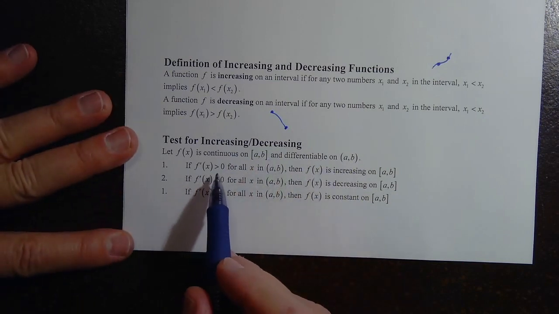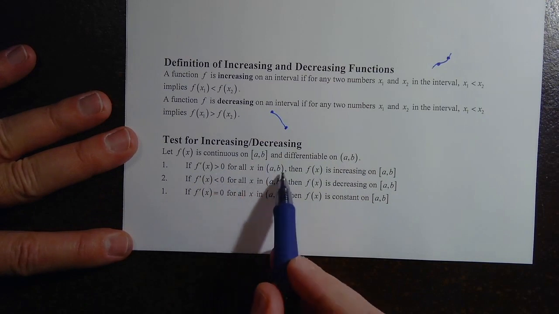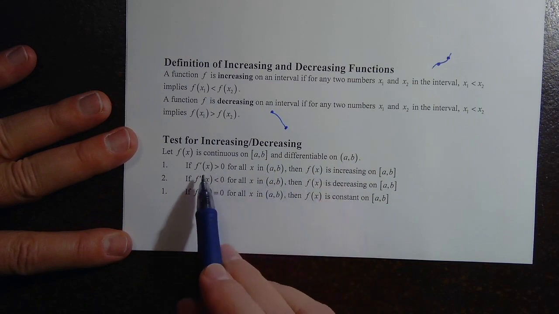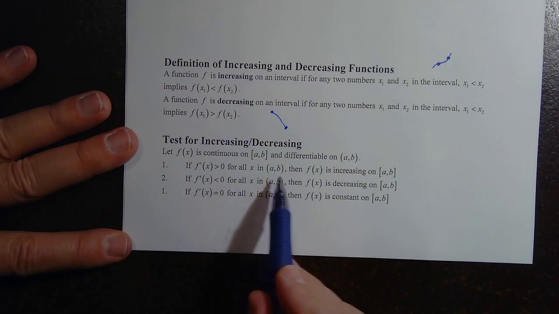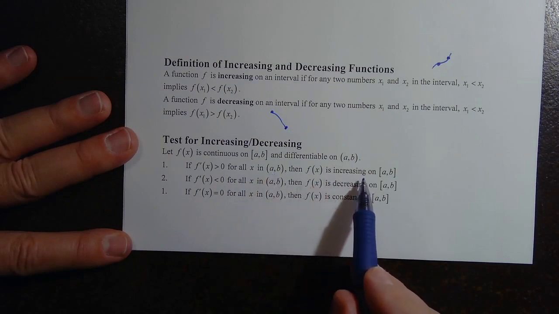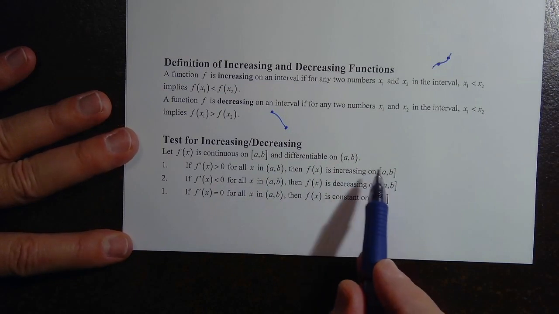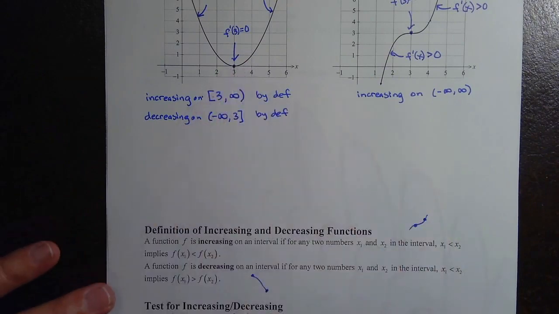If f prime of x is greater than 0 for all x in the open interval a to b, then f of x is increasing. Now notice, the derivative has to be positive on the open one, right? And then we would say it's increasing on the closed one, all right? So this is how we pick up the 3, okay?